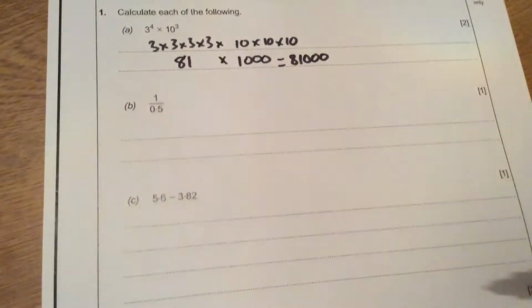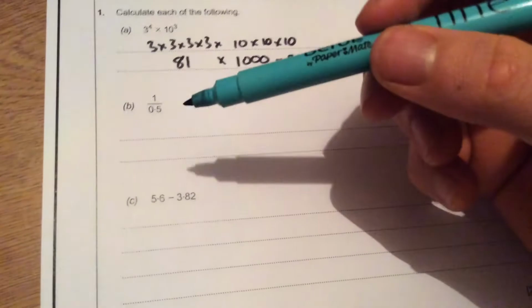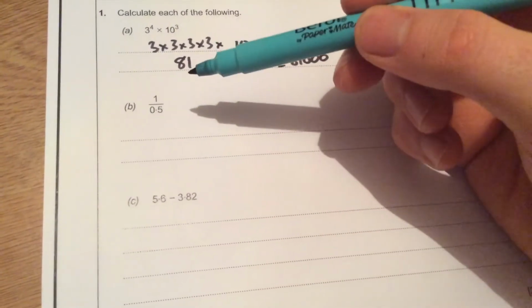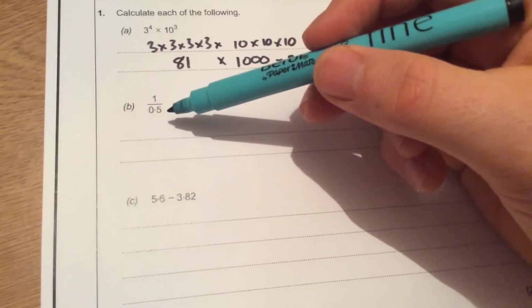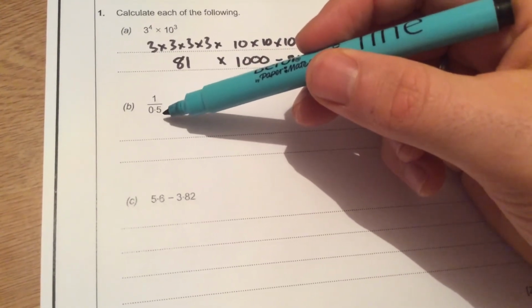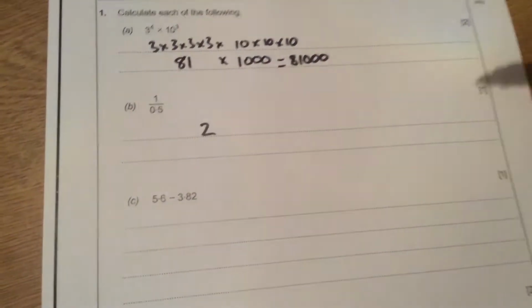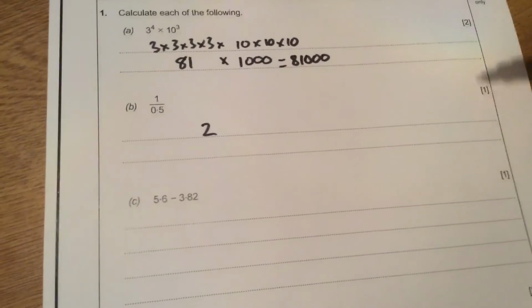Okay, underneath, 1 divided by 0.5. Now when you're talking about dividing, you're thinking how many times does this bottom number fit into the top number? Now if the bottom number is smaller, how many times does 1/2 fit into a whole? 1/2 fits into a whole twice. And because it's only 1 mark, I don't have to show any working with that one.